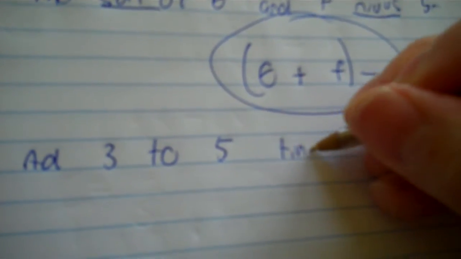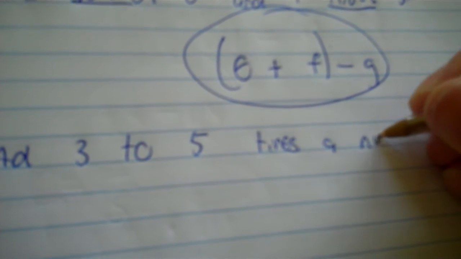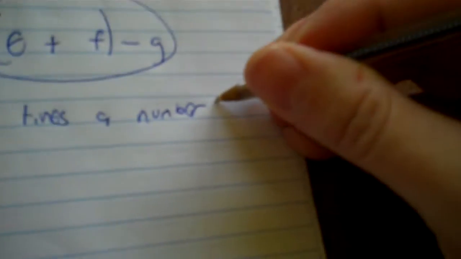Example 2. Add 3 to 5 times a number n. So again, no commas, I go backwards. First I underline my operations. We've got times and add.